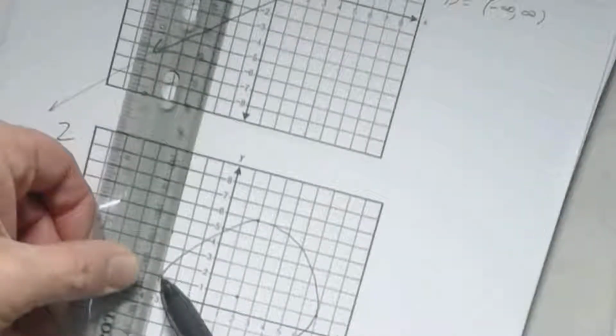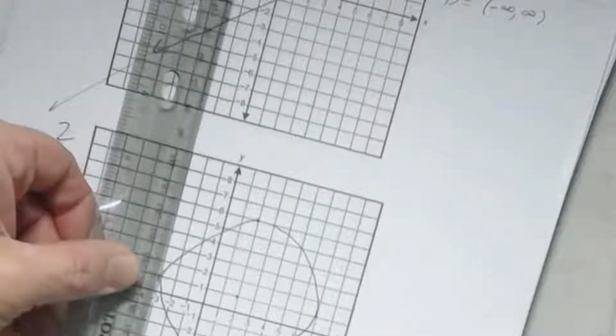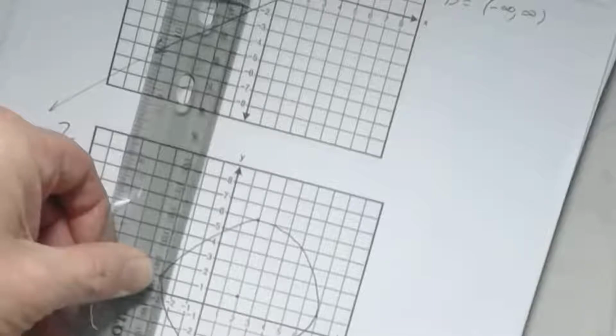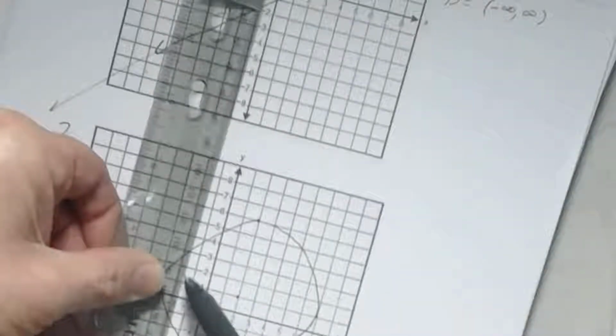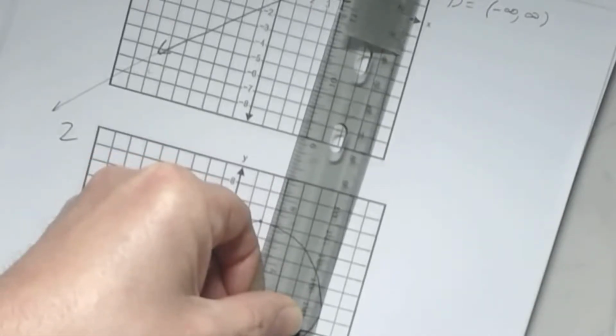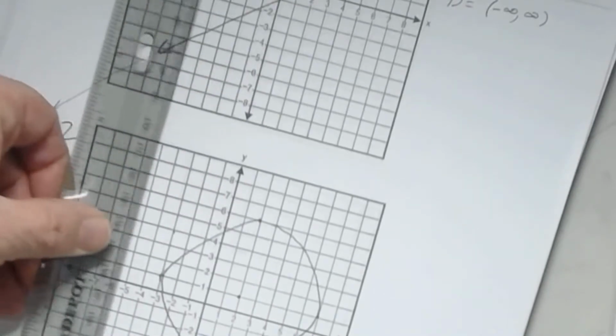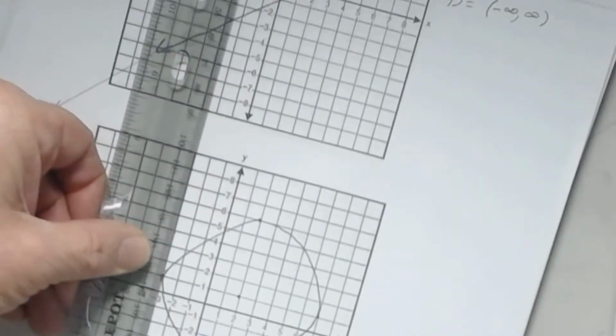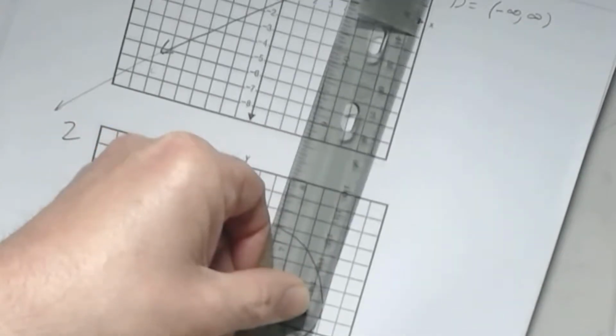What is that x-coordinate, though? -3. Okay. And I keep going, and I get all these x-coordinates, right? And the largest x-coordinate I get is what? 7. So my domain will start when x is what? -3, and stop when x is what?